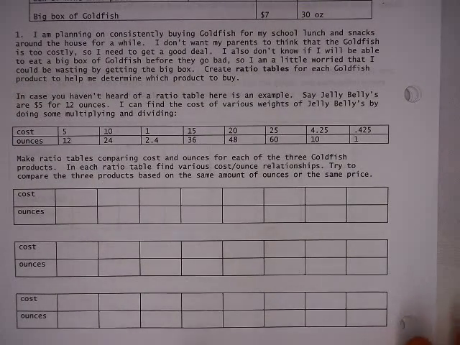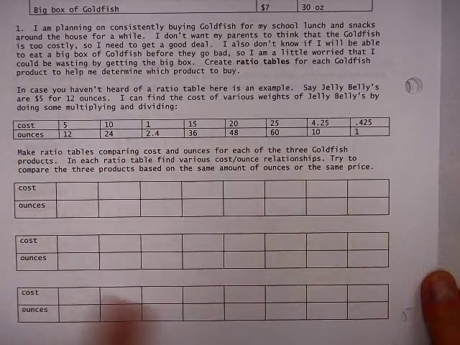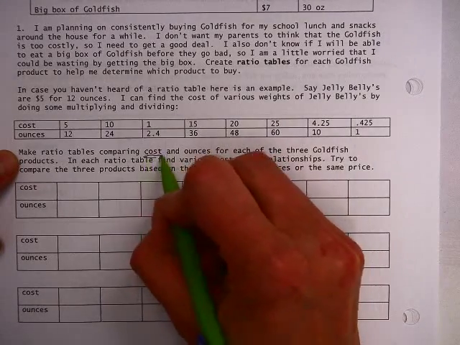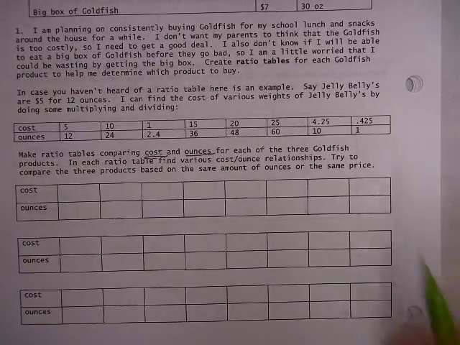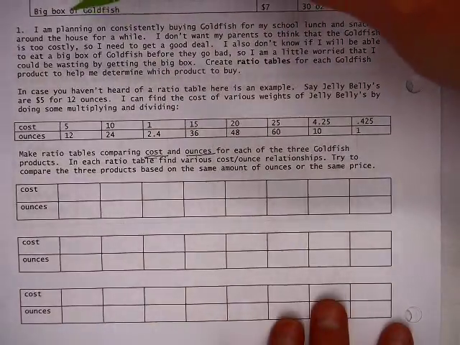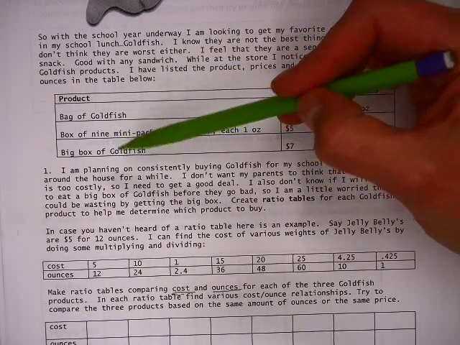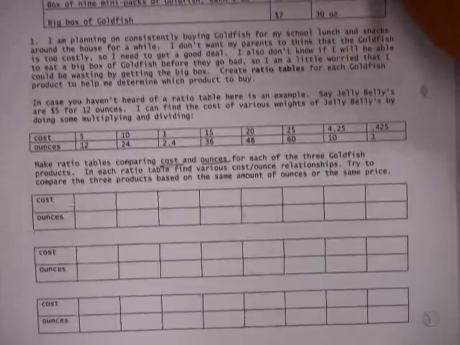Okay, so this is the goldfish problem from the yellow belt packet of Discipline 2 ratios. And so I'm going to do this part right here. It says make ratio tables comparing the cost and ounces for each of the 3 goldfish products. So that's up here, the bag of goldfish, the box of goldfish, and the big box of goldfish. Move that back up.